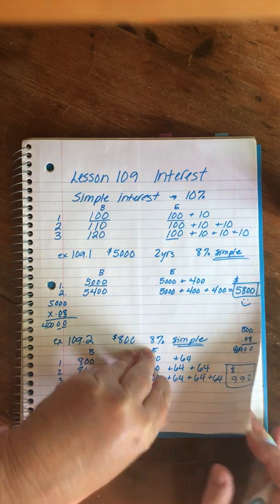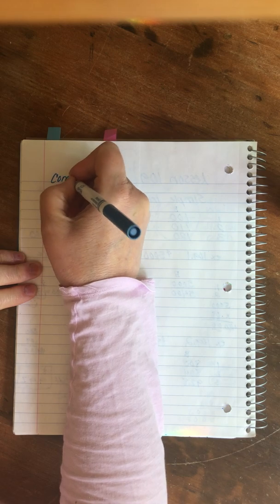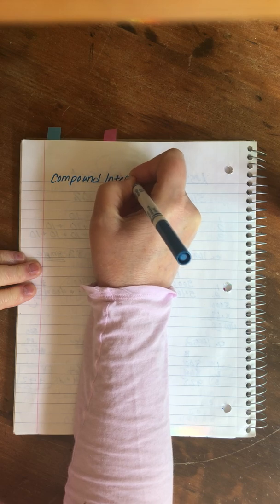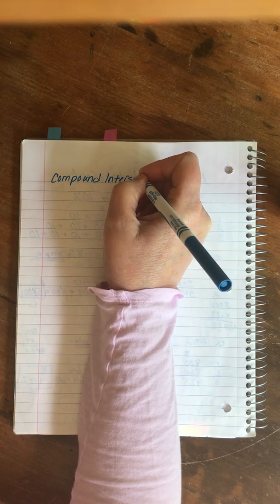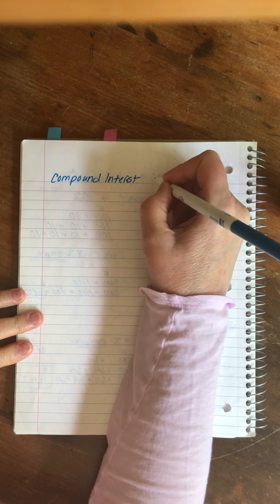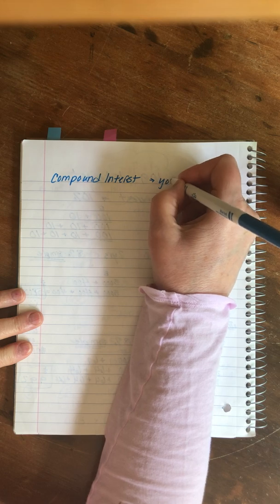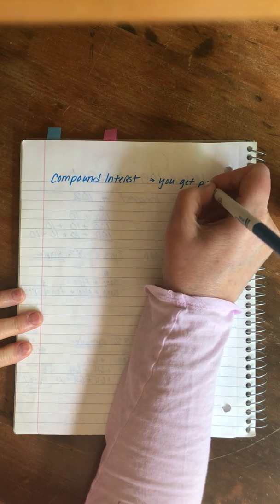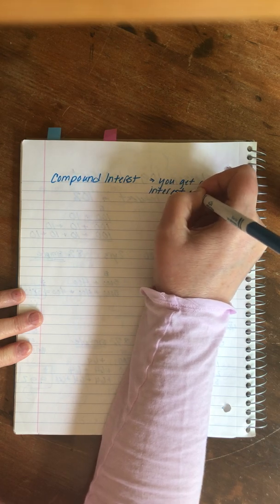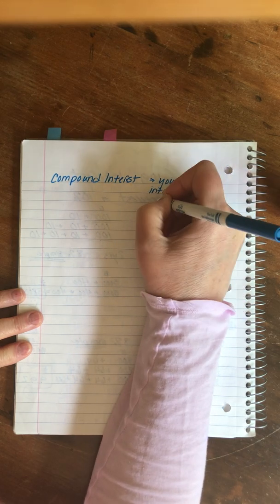Now we're going to flip the page and we're going to talk about what happens in the real world, which is much better for us, the consumers. This is compound interest. The easiest way to think about this is, you get paid interest on your interest.